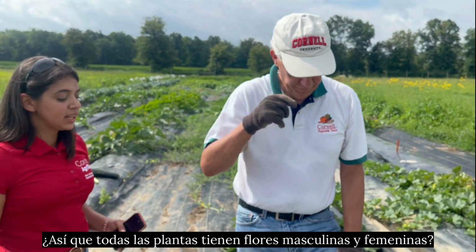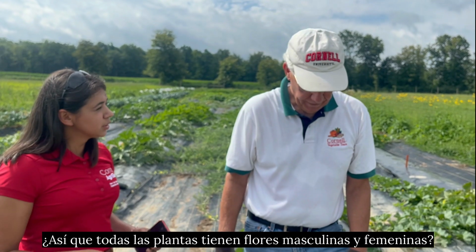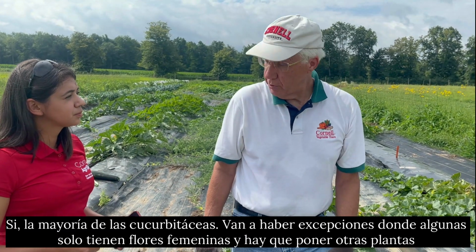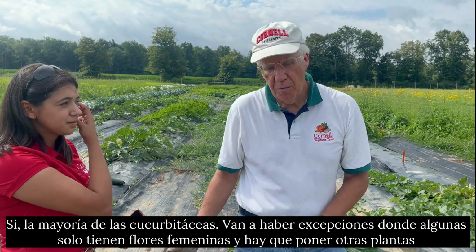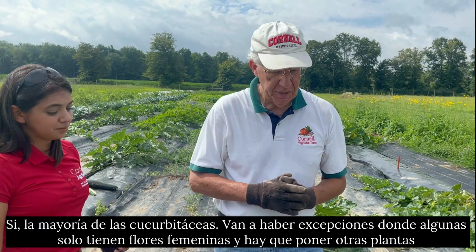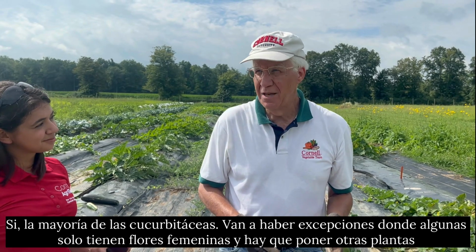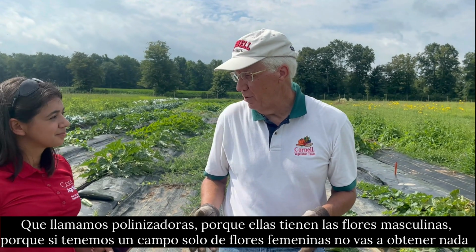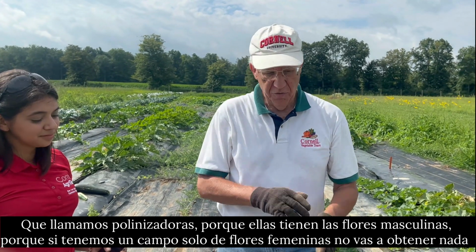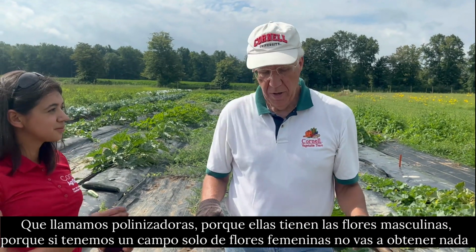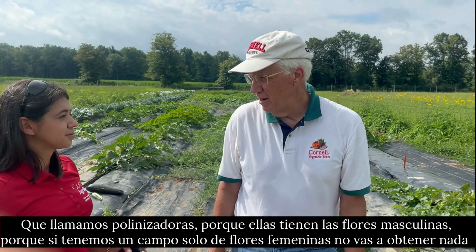So do all plants then have female and male flowers? All cucurbits? Yes. All cucurbits for the most part. There would be exceptions because some will have only female flowers, and we have to put some other plants out there, pollinators is what we call them, because they'll have male flowers. So if we just had a field of nothing but female flowers, we wouldn't really get anything.